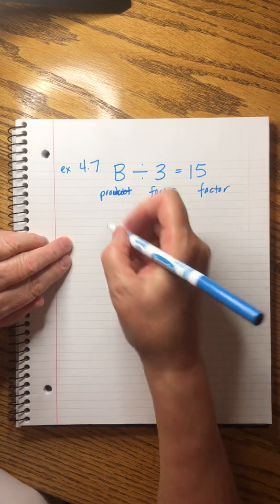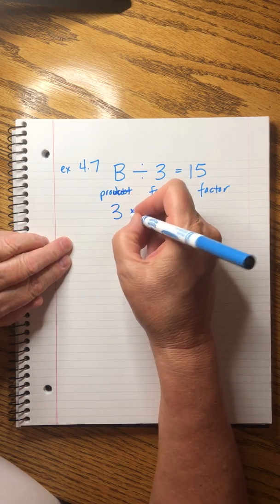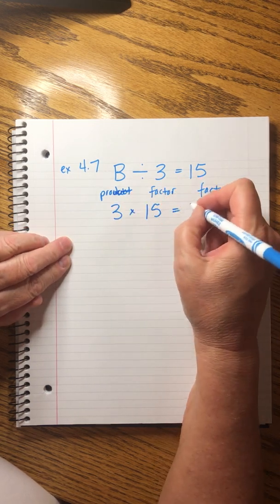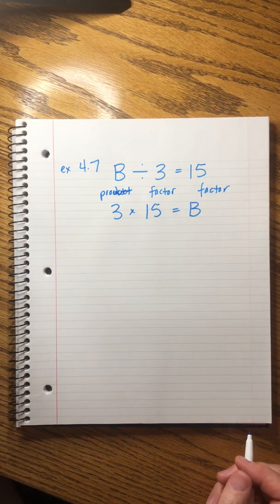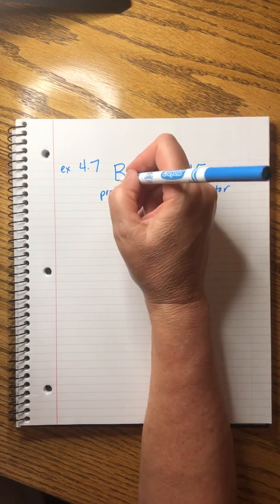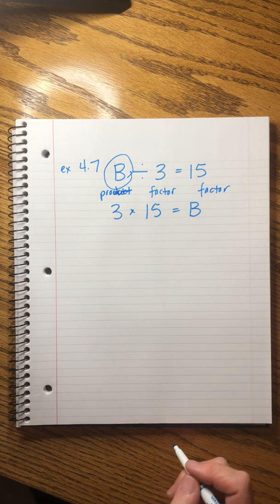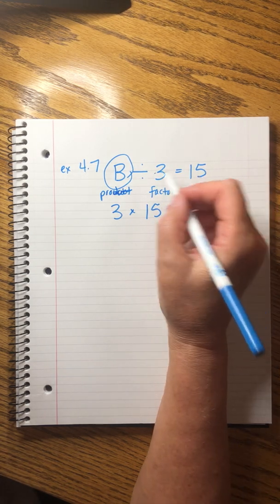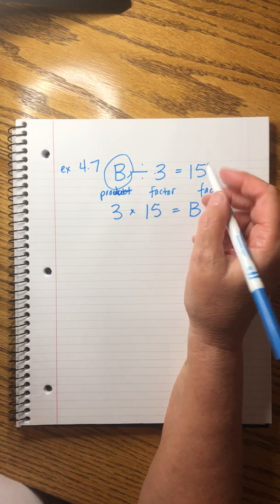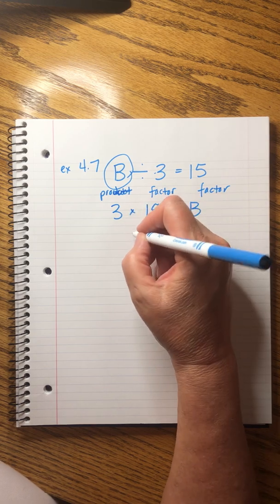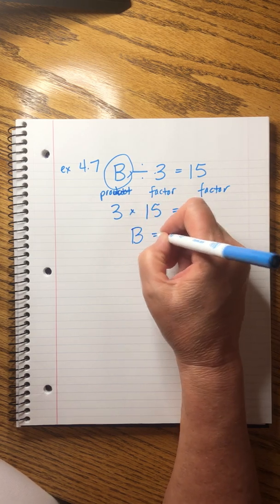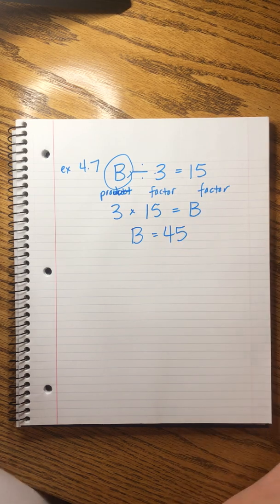So we should rearrange this into a multiplication problem. 3 times 15 equals B. Make sense? That's the one we're missing, the product. These two are the factors. And so 3 times 15, I can do that in my head. B equals 45.